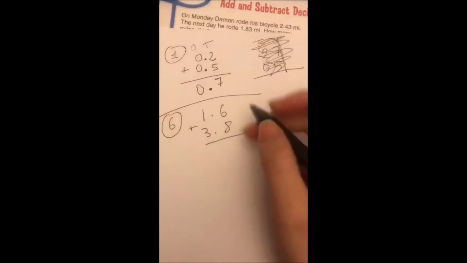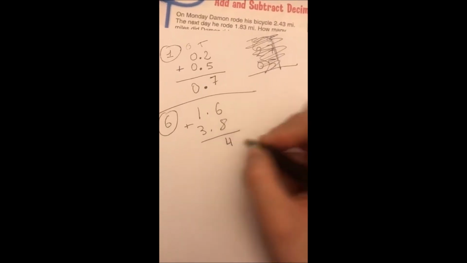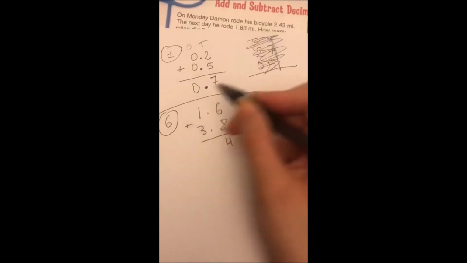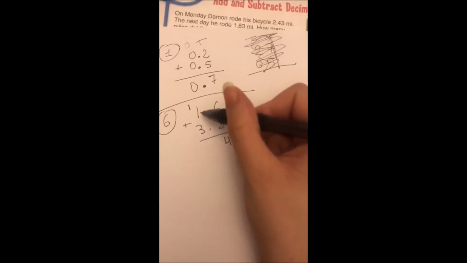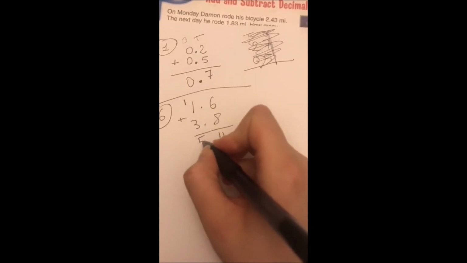So 8, 9, 10, 11, 12, 13, 14. Okay, we're gonna write 4 down here. Where are we gonna put the 1? Of course not with the point. We're gonna put it in our other number in here. Okay, now 3 plus 1 is 4, plus 1 is 5. So it's normally like we do it.